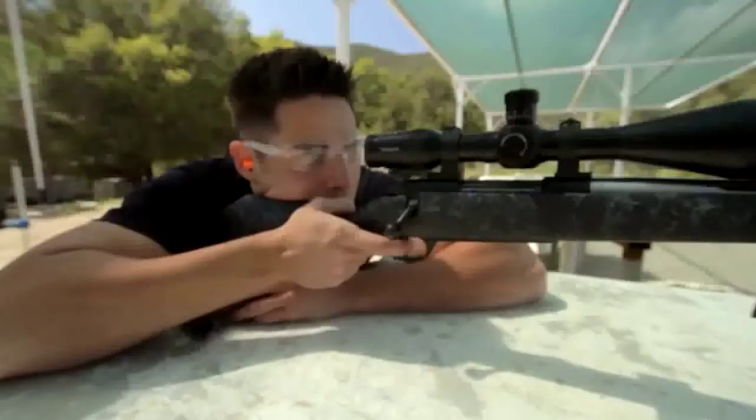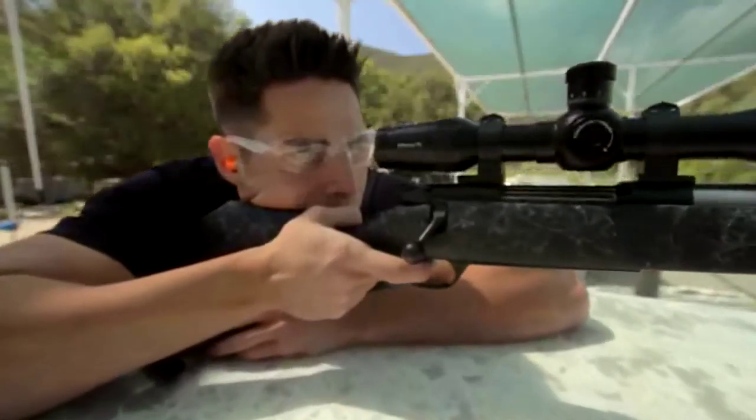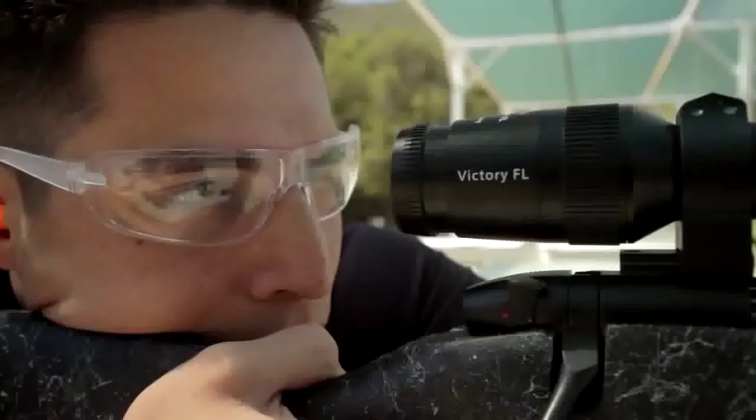Because of these factors, long-range shooting can be extremely difficult to be precise. Understanding your environment and taking gravity, drag, and wind into account, you can be a successful long-range shooter.